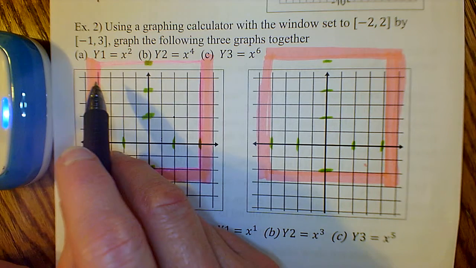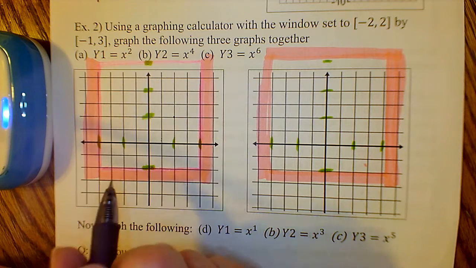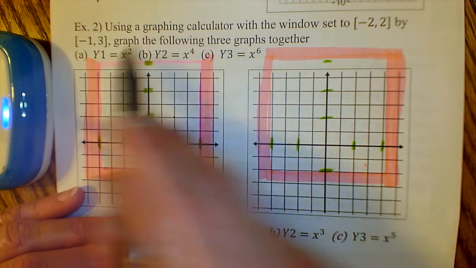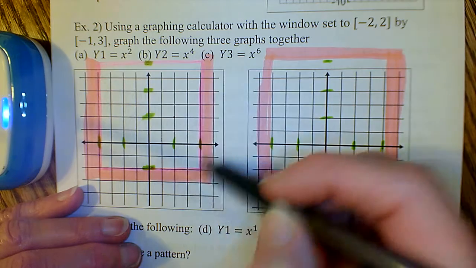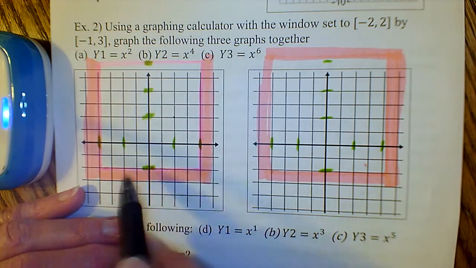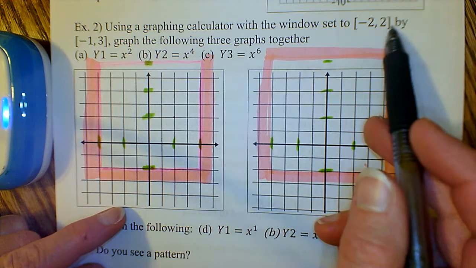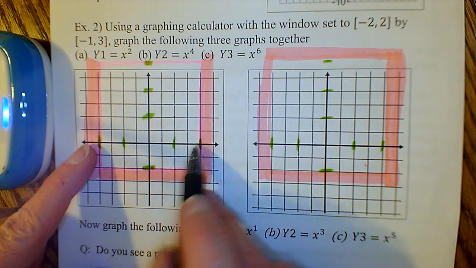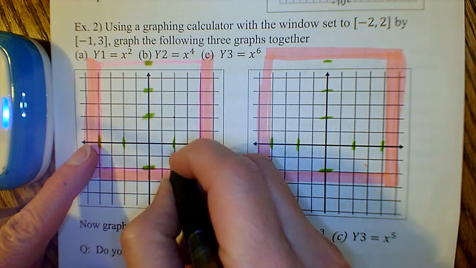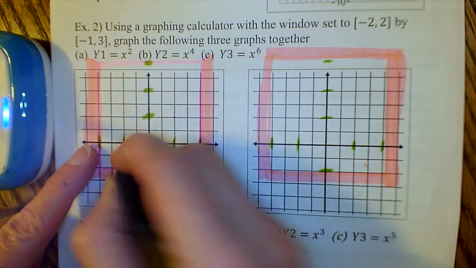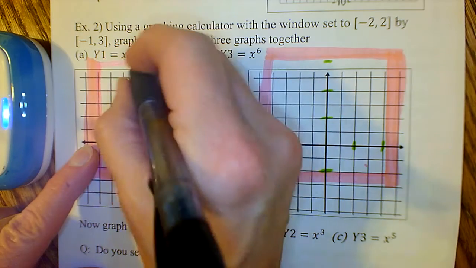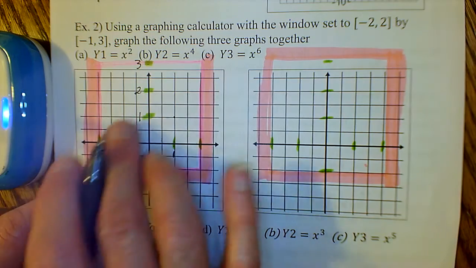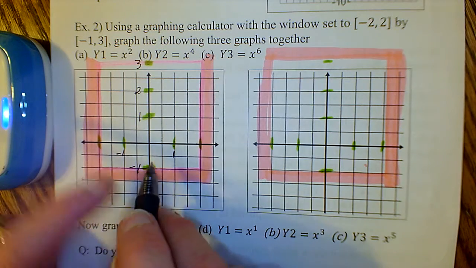Sadly, I don't have my graphing calculator with me. It's at the office, so the best I can do is talk you through it. We're going to graph these three graphs together. Over on this one, we're going to pretend like this is our screen on our graphing calculator. Since we've got it set to -2 to +2 on the x values, I'm using green lines for this. This is going to be 1, and this would be -1 down here. Here's 1, here's 2, and here's 3. So we're just going to pretend like this is our screen on our graphing calculator.